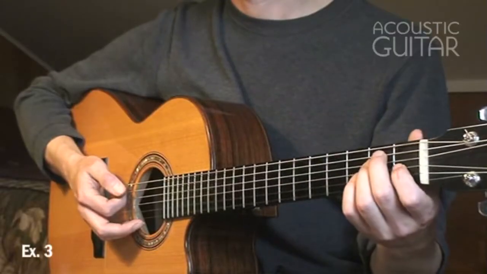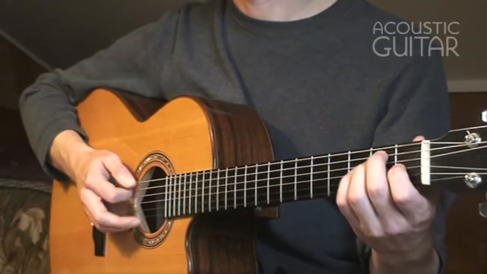After the root, the next most important bass note is the fifth. Lots of bass lines just alternate between the root and the fifth. That's what's happening in this next example. 1, 2, 3, 4.